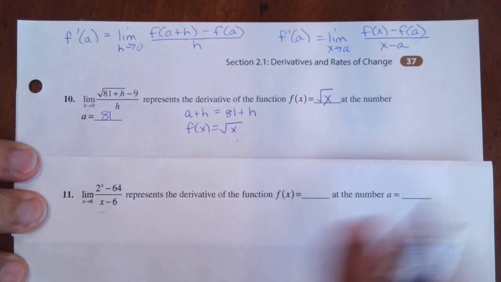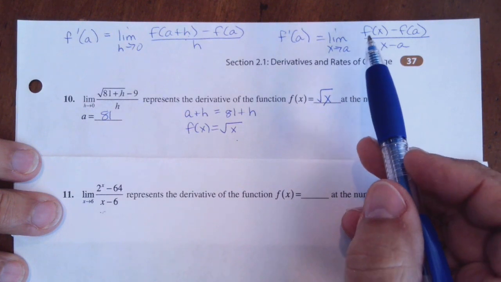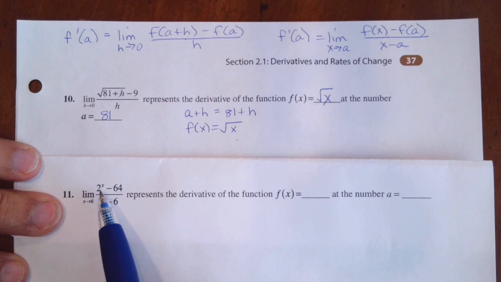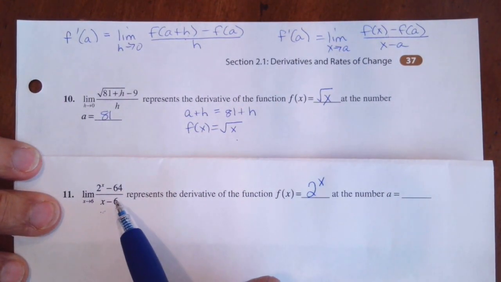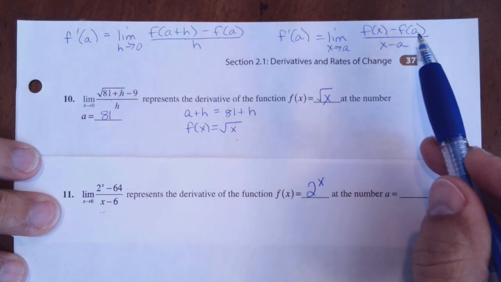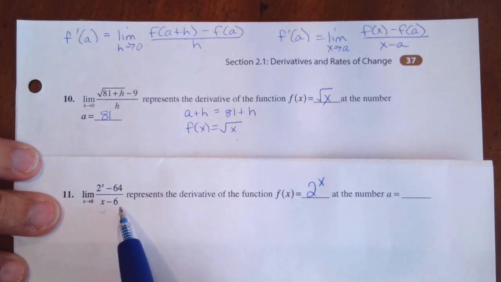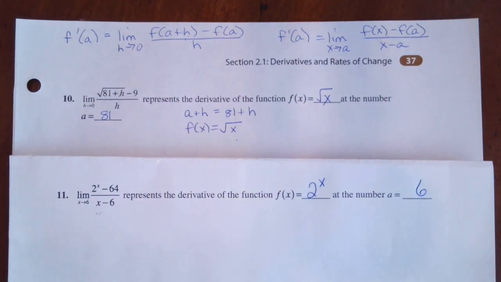Now let's look at 11. Number 11 does this one. So even nicer, f of x is the function. When we do this, we just put the function in there. So there's f of x, 2 to the x. Now, gotta be careful here. You're doing a. So remember, f of a is the y value, a is the x value, and they want a, which is here, so that would be 6. So these problems don't take the work, it's just do you understand the notation, okay?